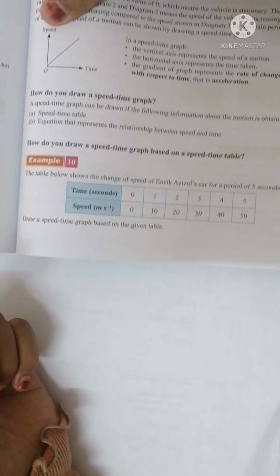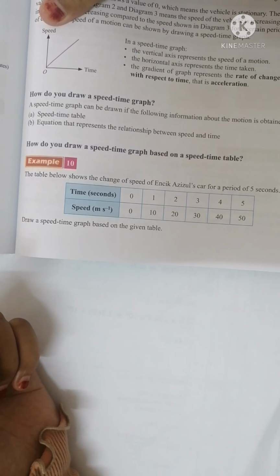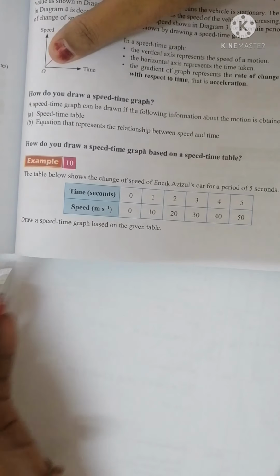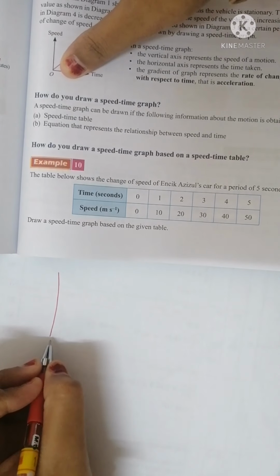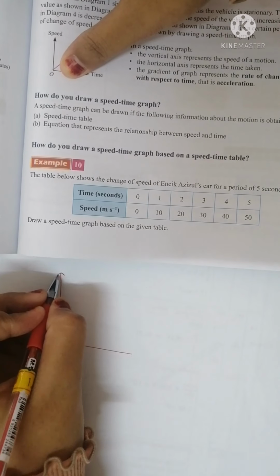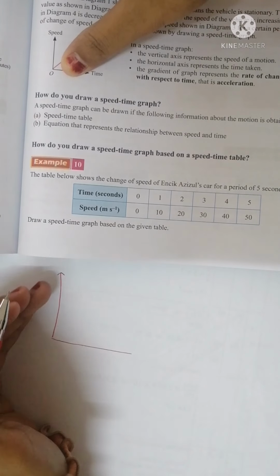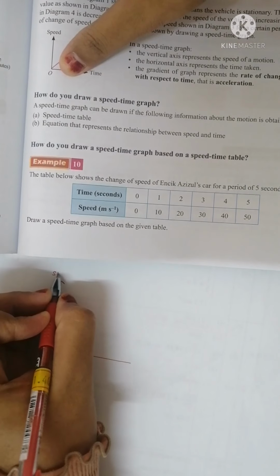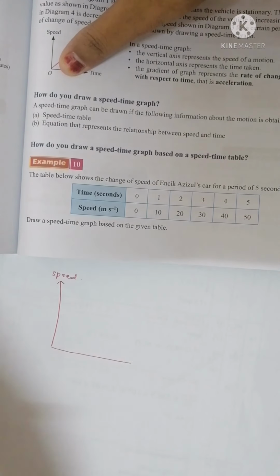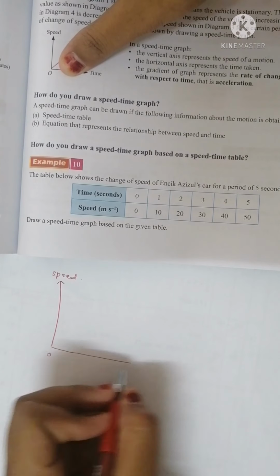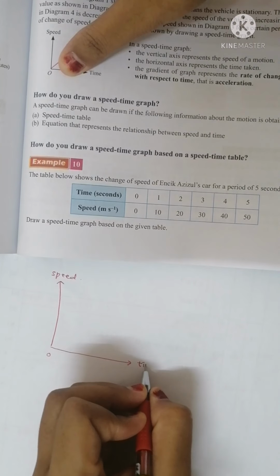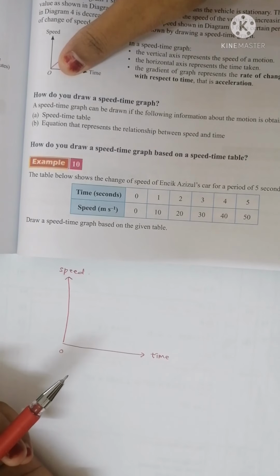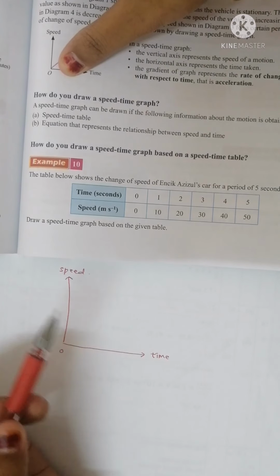Okay, the first thing that you need to do is determine the scale for time and also speed. Remember? For example, this one and this one. The vertical axis represents what? I already told you just now, the vertical axis represents the speed, and the horizontal axis represents the time. So in order for you to draw the speed time graph, you need to choose a suitable scale.